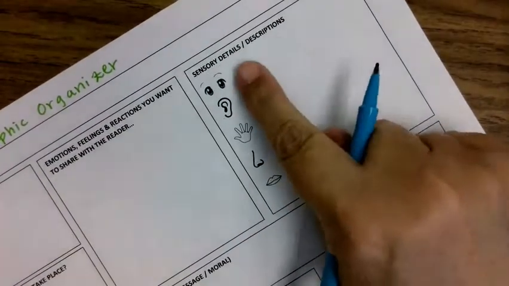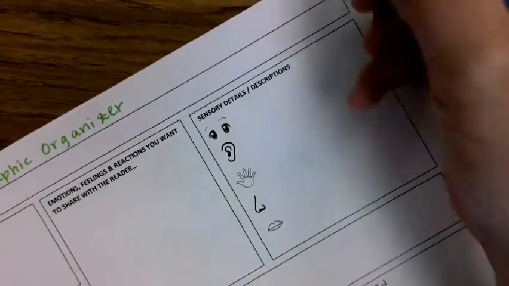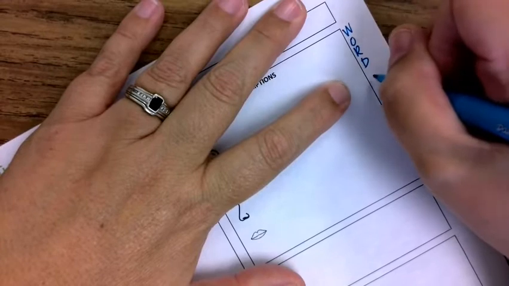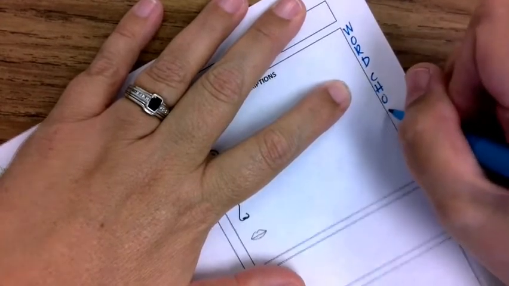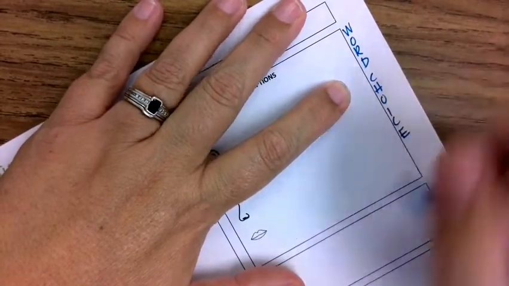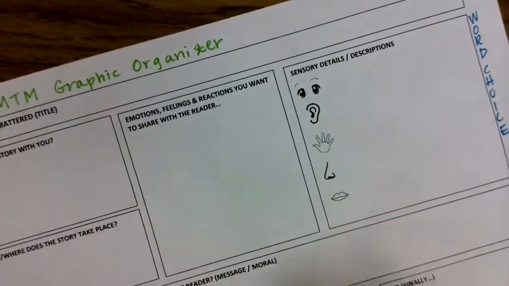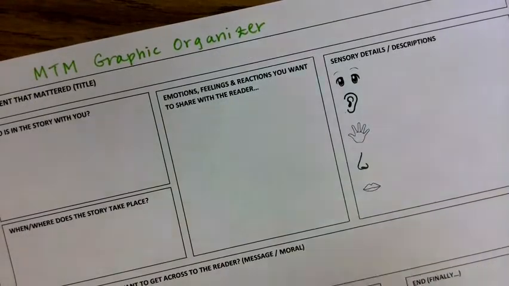And then finally, up here with the sensory details or descriptions, this is going to work with our word choice. So remember, we're trying to get our reader engaged, and we do that by using good words to help them follow what's happening. All right, so let me show you how you can use this.